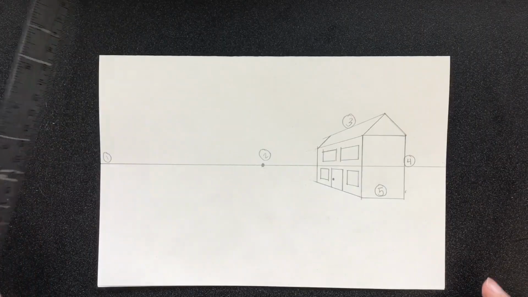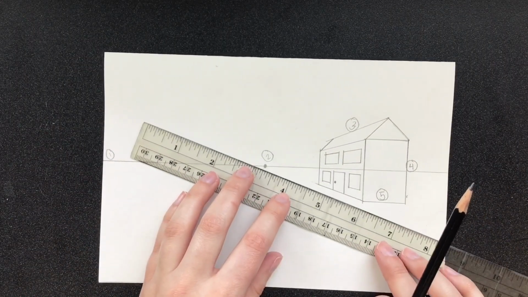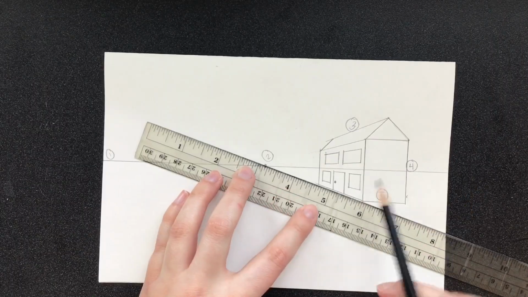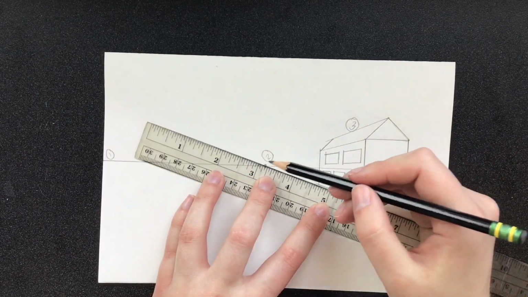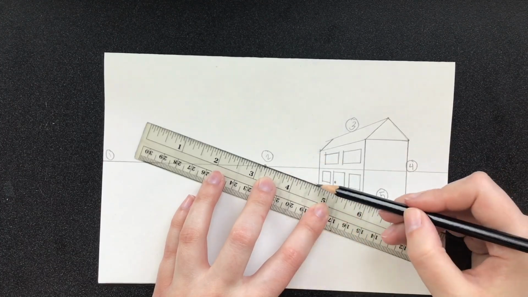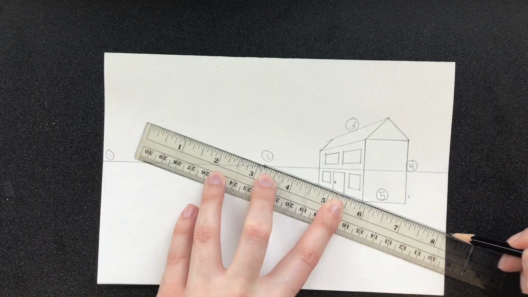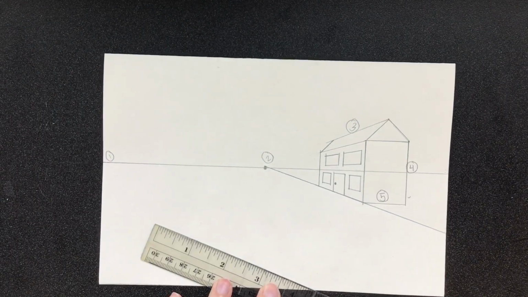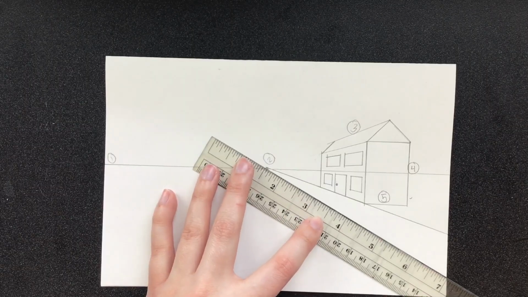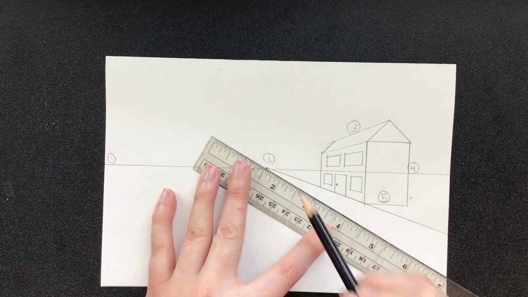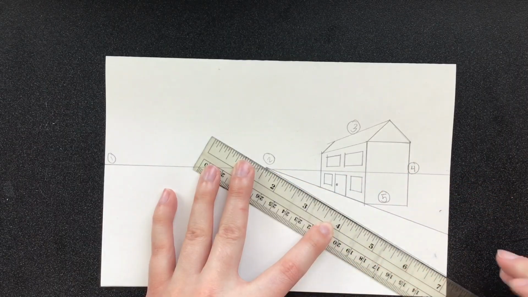Now, we are gonna draw our road that the house is on. So we are going to line our ruler up at the bottom of the left side of the house. And we are gonna draw a line from the vanishing point against the bottom of the line to the edge of the paper. So we're just gonna draw this line like so. And then we're gonna do it again, just a little bit further away. So lining the ruler up with the vanishing point, just draw that line till you go off the edge of the paper.